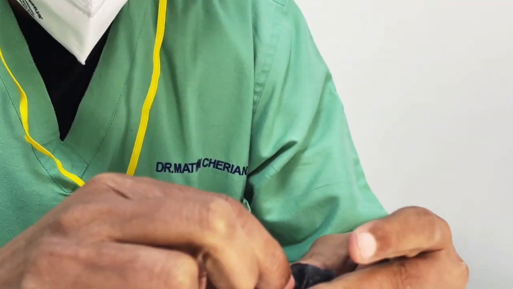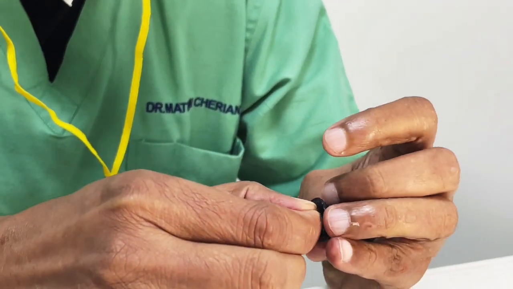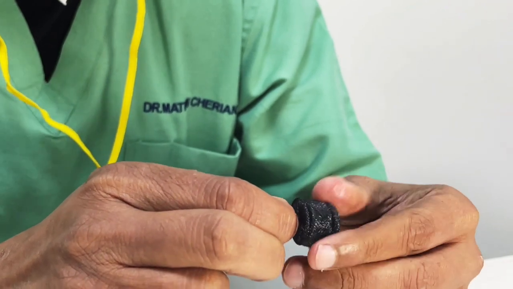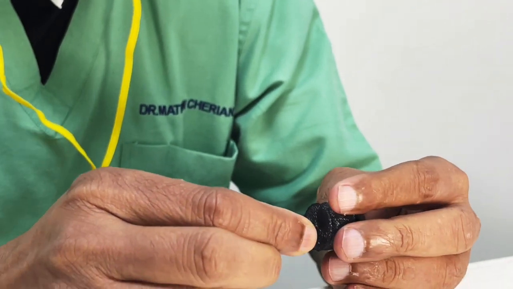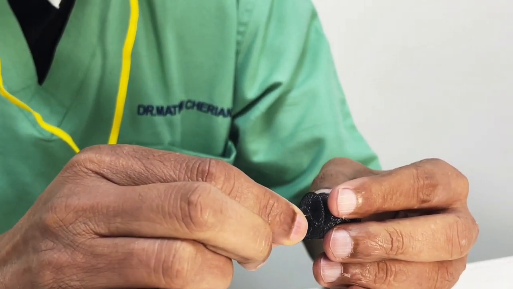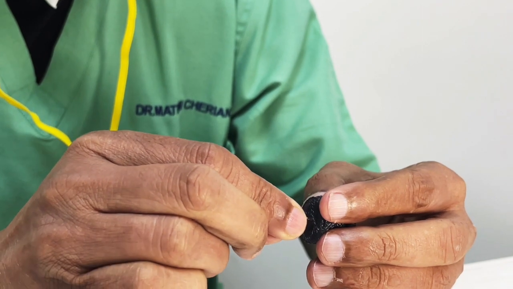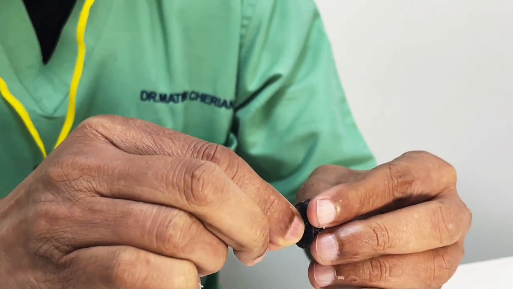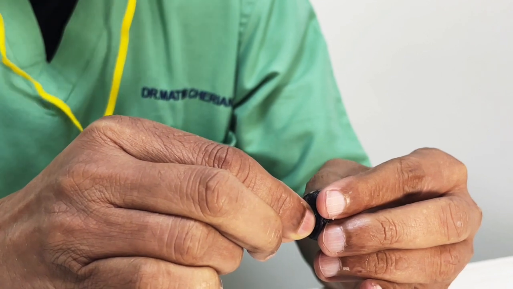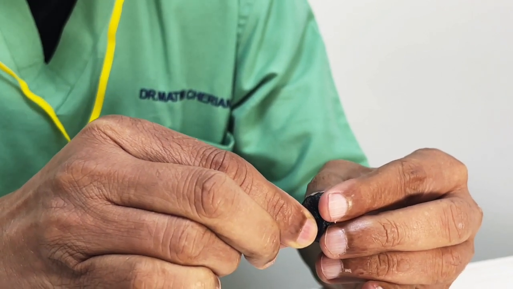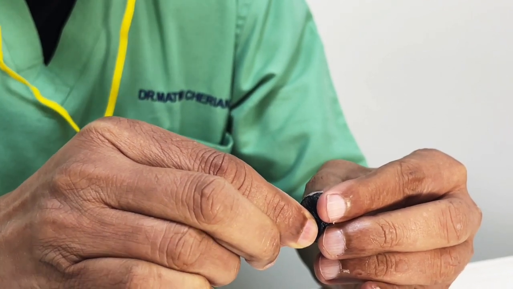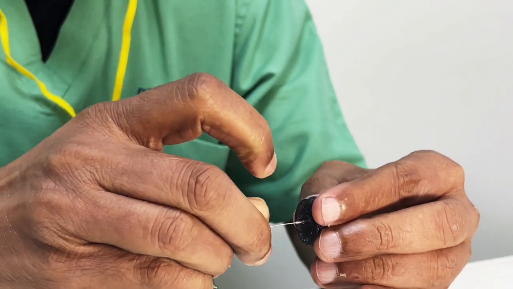I can do it here. You just twist it back and it will... can somebody just turn it, please? No, opposite. You have to do it clockwise. Turn it this way. It should rotate like this.